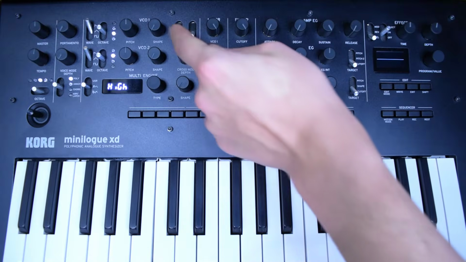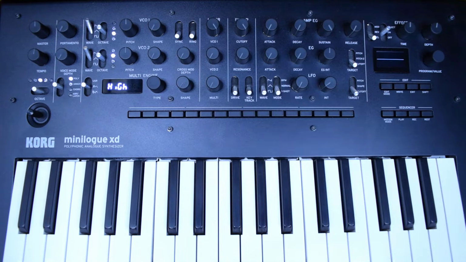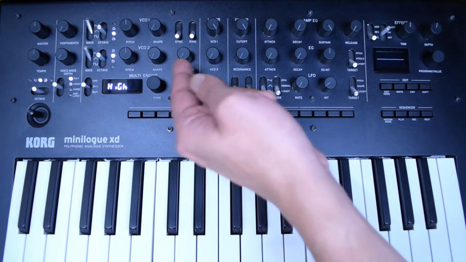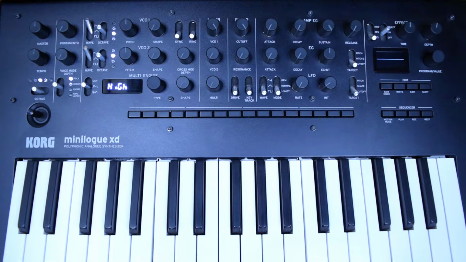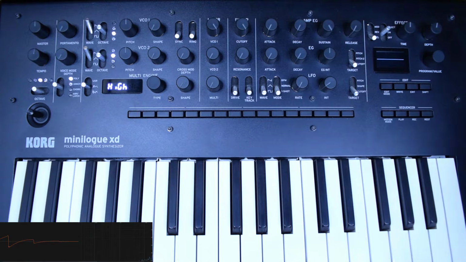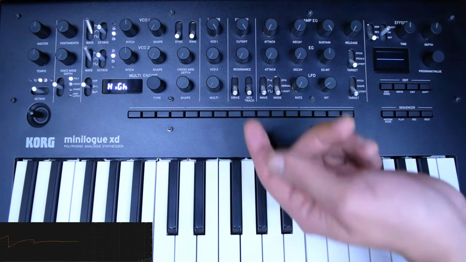Alright, so now we need to talk about sync, ring, and cross modulation. So far, notice that the first oscillator and the second oscillator, the first VCO and the second VCO, are completely the same. They can do the same things, but now things are going to be changing. Now, on oscillator number 1, you get the option of sync and ring, and the second one has the cross modulation depth. So now they're going to be different because now the number 1 is going to be the master pretty much, and the number 2 is going to be the slave.